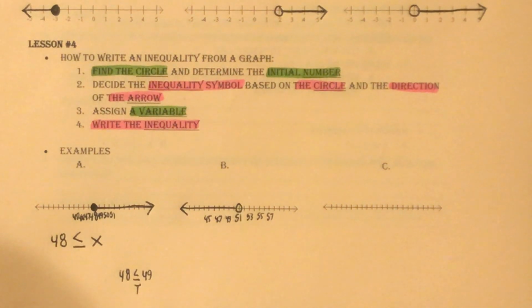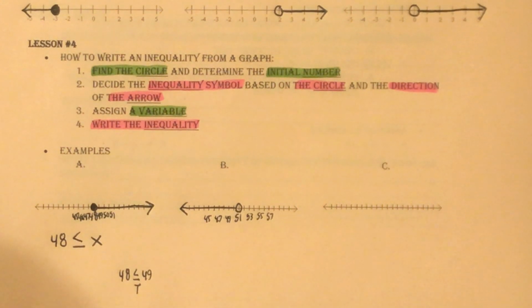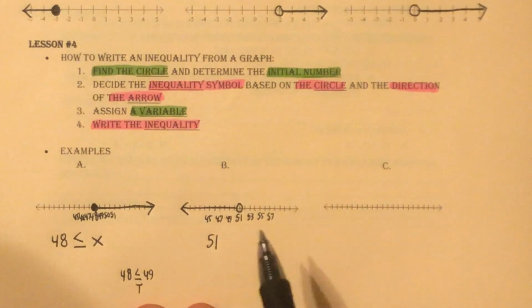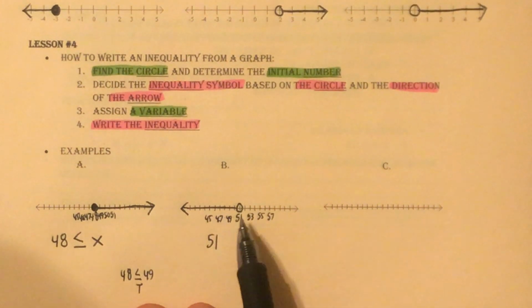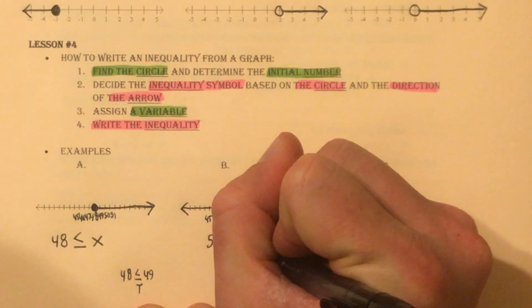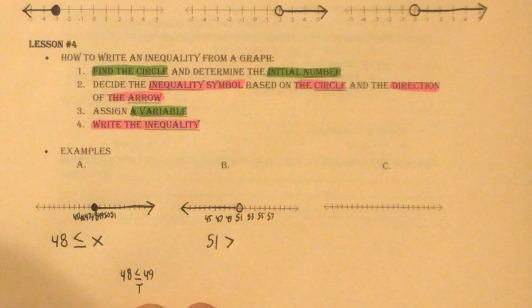So now we need to go in and we need to write our inequality. So first thing, let's find the circle. Well, the circle is at 51, so there's our initial number. So I'm going to write that number first, 51. Then I need to determine the inequality symbol by looking at the circle first. Well, it is an unfilled circle, so that means there is no portion of an equals to sign. Then I want to look at the direction of the arrow. Well, again, if my number is to the left, I know that the inequality symbol is going to open the same way. So that's going to be opening towards the 51.